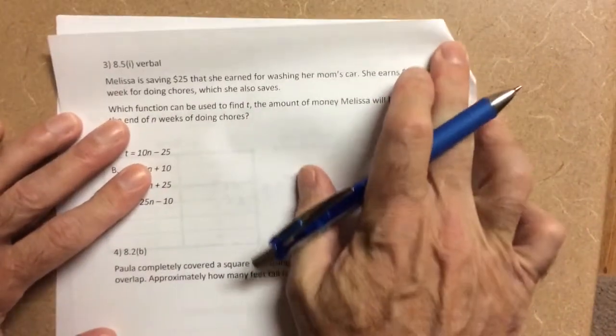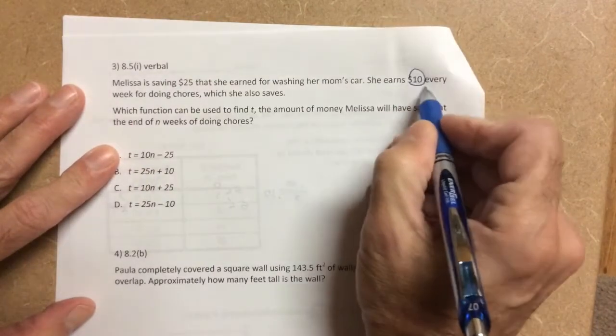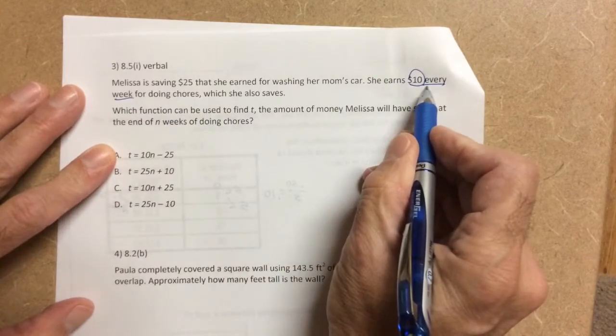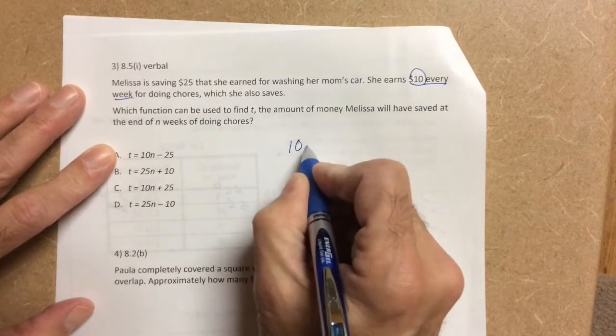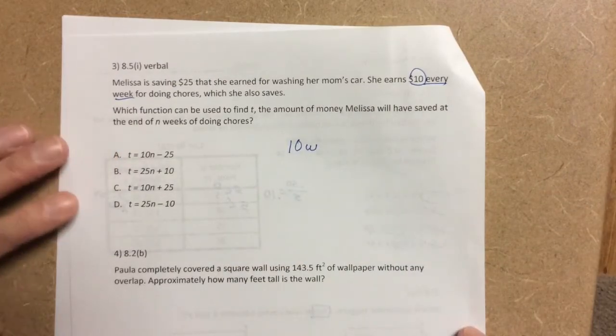Number 3, 5 of you missed. So we're really looking for the unit rate. Words like per, each, and every. $10 every week. That is $10 each week would be 10W or 10X.